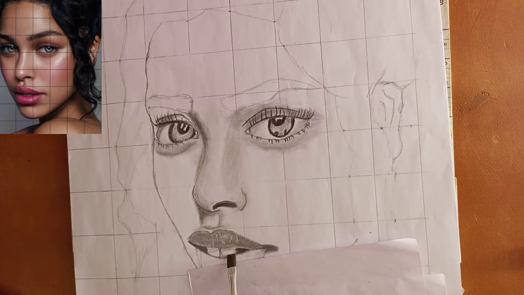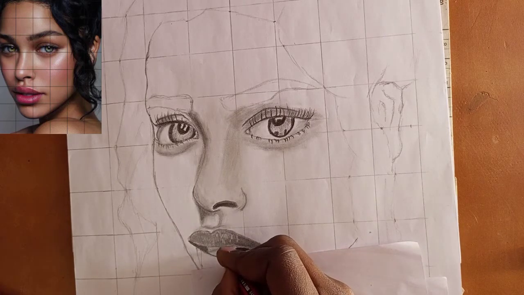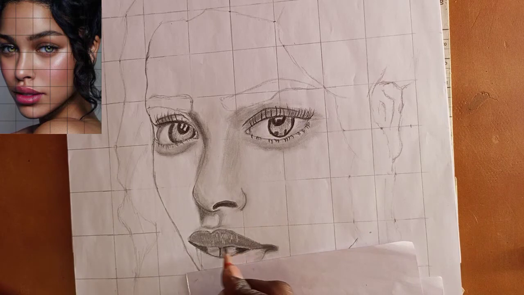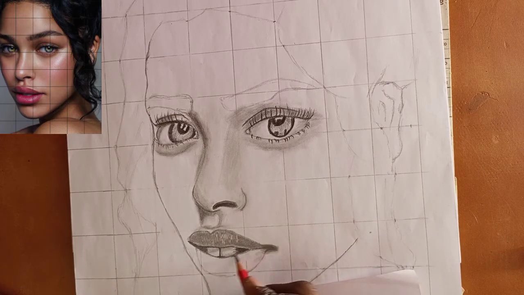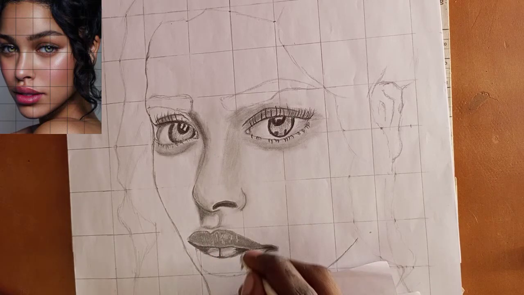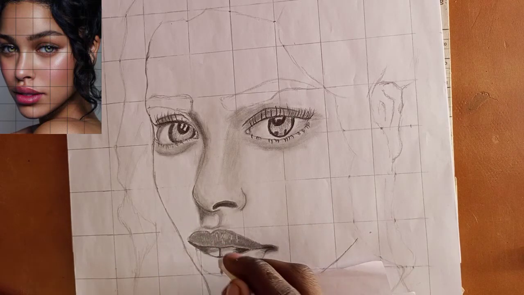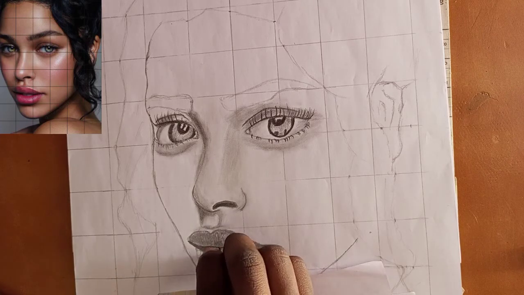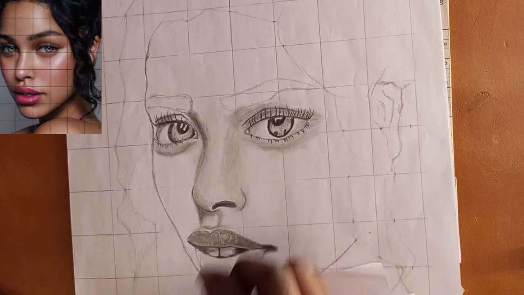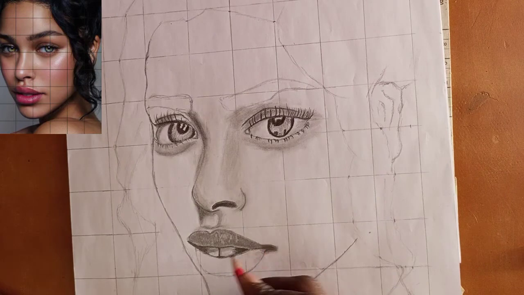I'm going to use a painting brush to blend them. Using a kneaded eraser, you can leave the highlight.